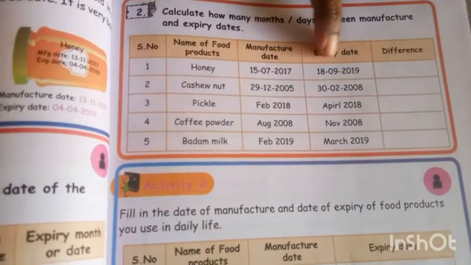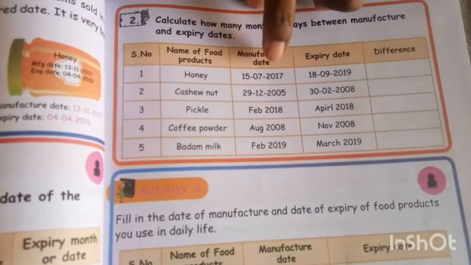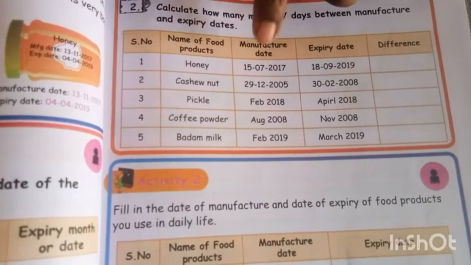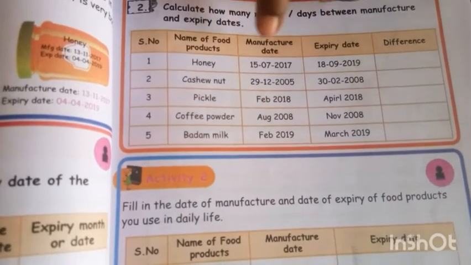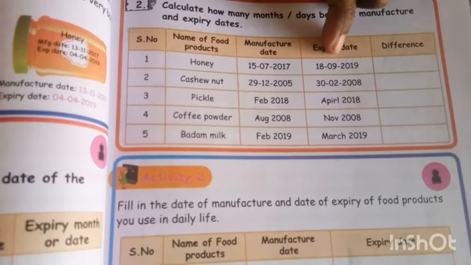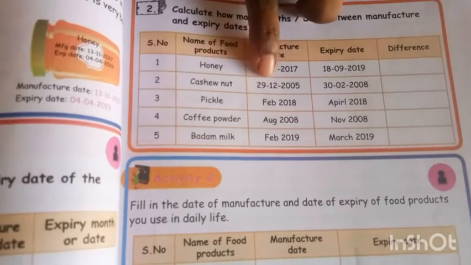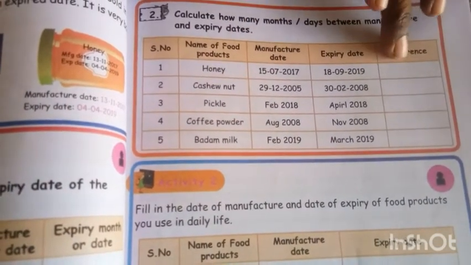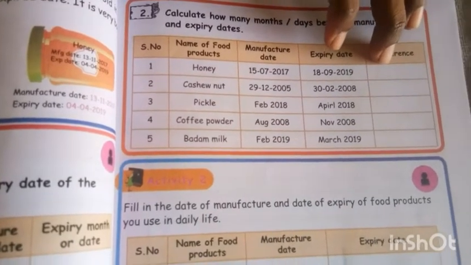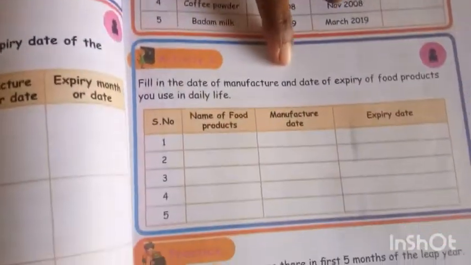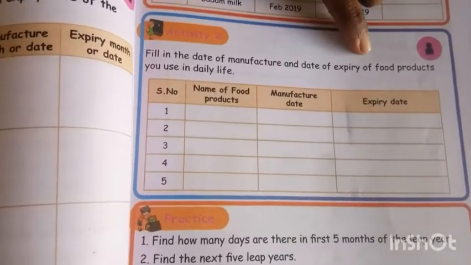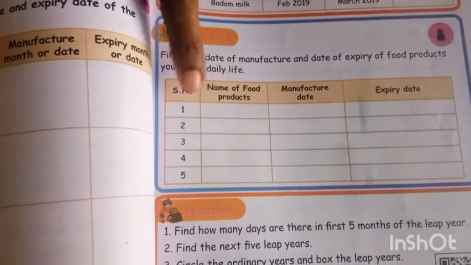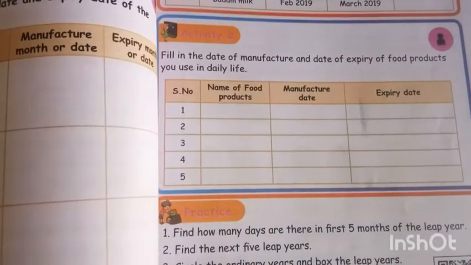See, 15/7/2017 to 18/9/2019. So you subtract 17 from 19, there are 2 years. And in between the months you just subtract, it is 7 and 9. So you subtracted. Similarly, cashew nut. Here it is 2005 and 2008. Just subtract it and write the difference here in this place. Okay. The next activity is fill in the date of manufacture and date of expiry of a food. Anything in your home they would have purchased, right? You check it and fill it.